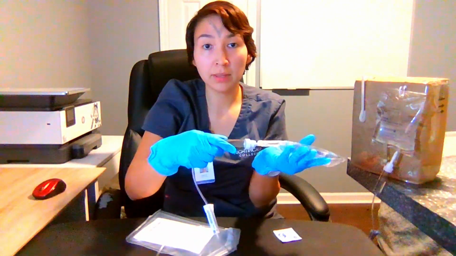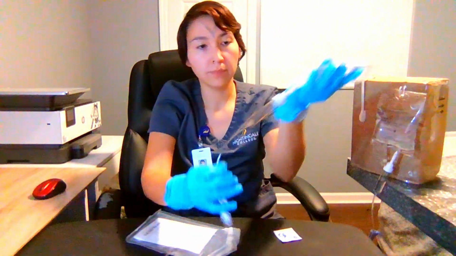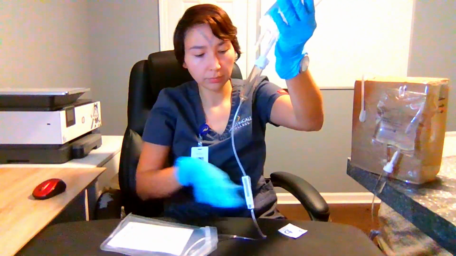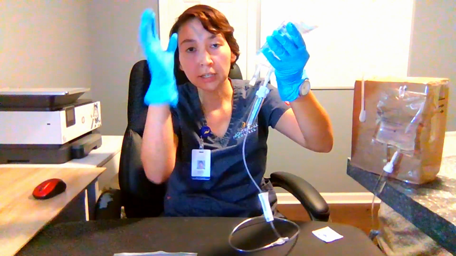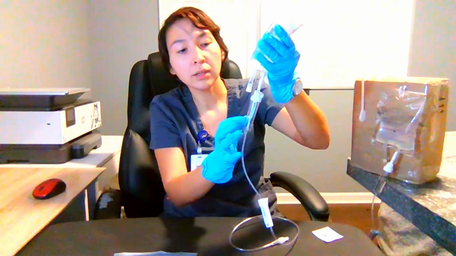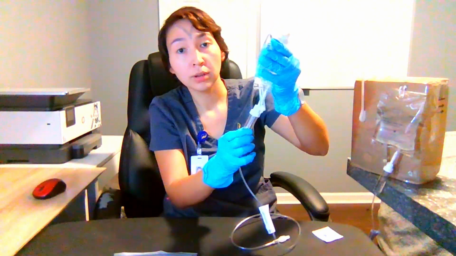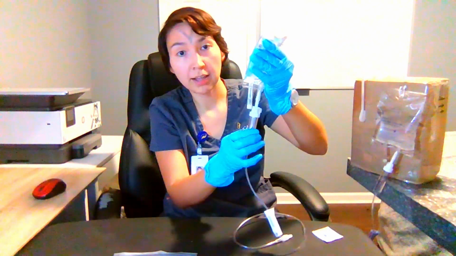Now I'll prime the tubing. Gently compressing the drip chamber to fill halfway.